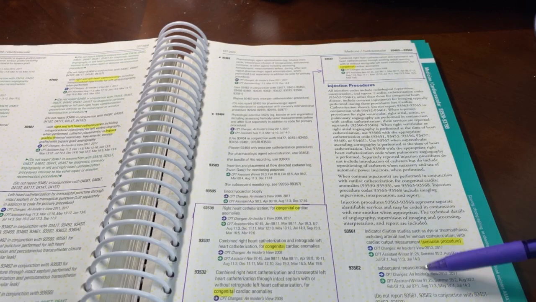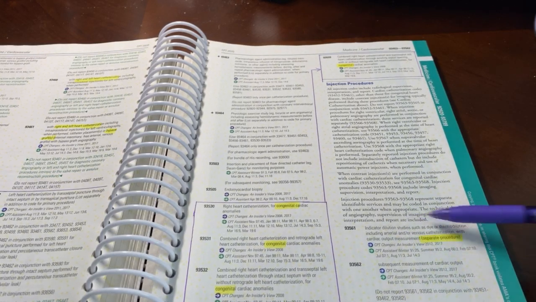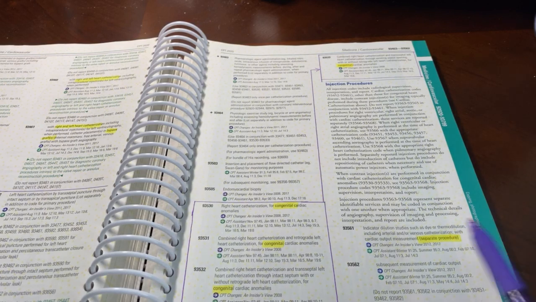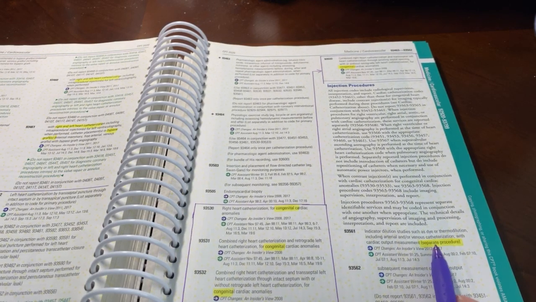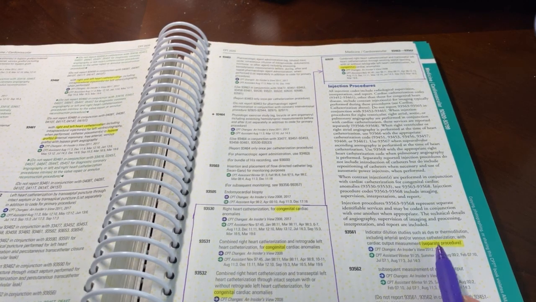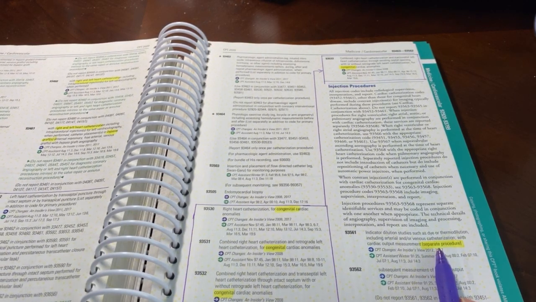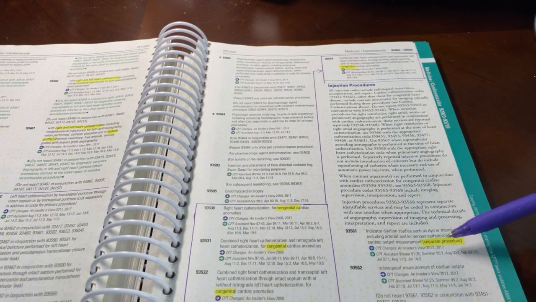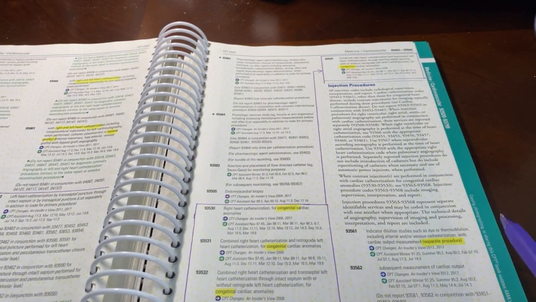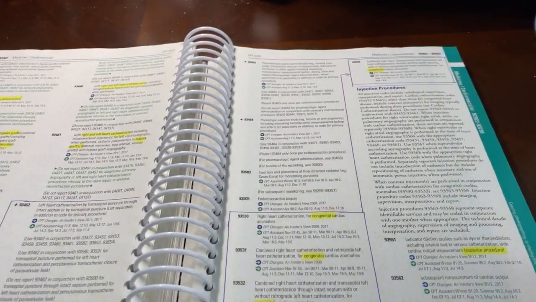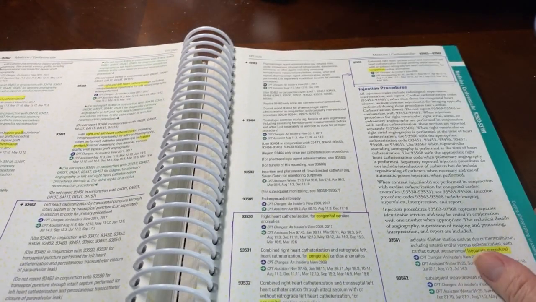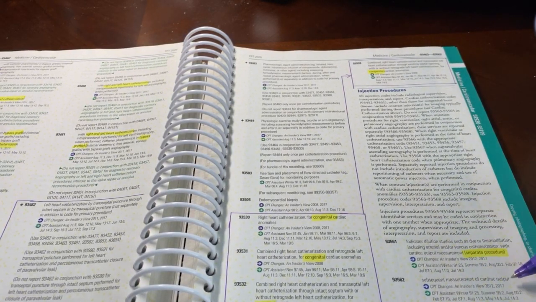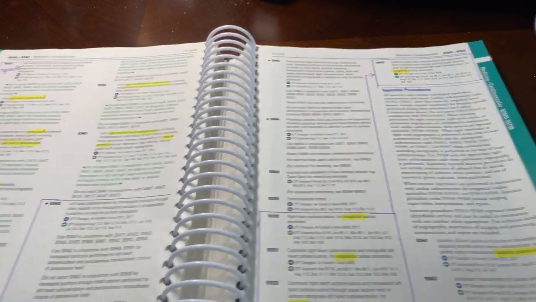And I'll point out the first 2 codes in this section are for indicator dilution studies, and all you really need to know is these are separate procedures. They're never coded along with cardiac catheterizations. When they're done with cardiac catheterizations, it's just included in that procedure. These codes are only assigned when this is the only thing that is done. Never assigned them before in my career. I've been coding cardiac caths for like 25 years, but have really been a cardiac junkie for probably the last 15, and I've never coded these.